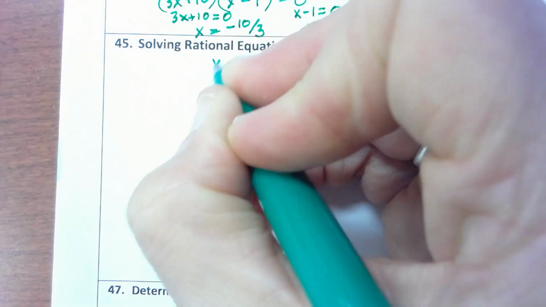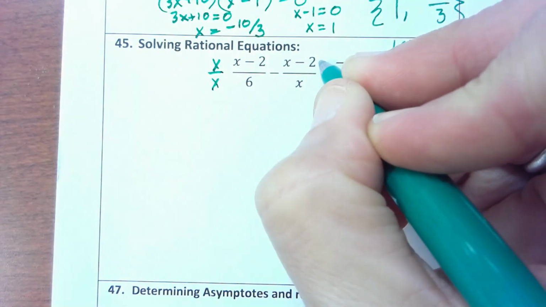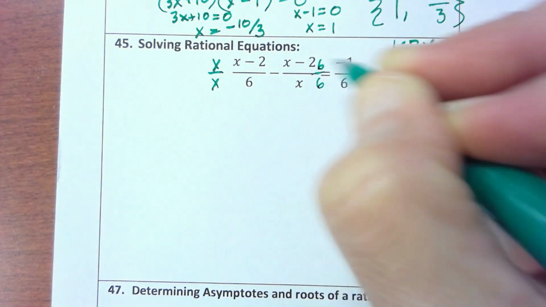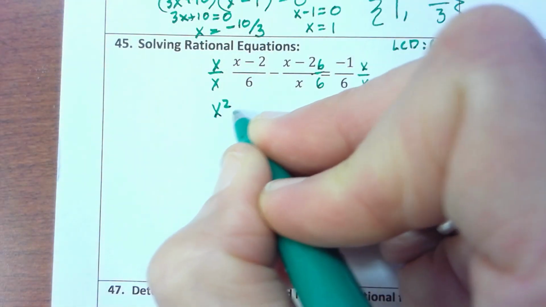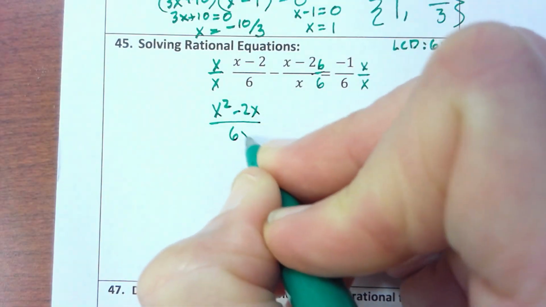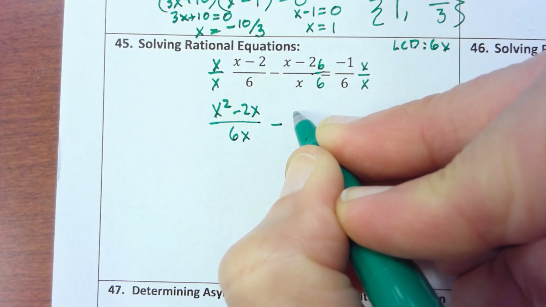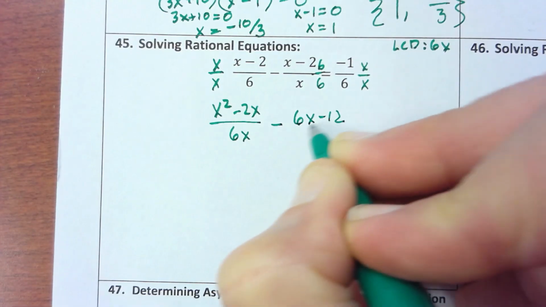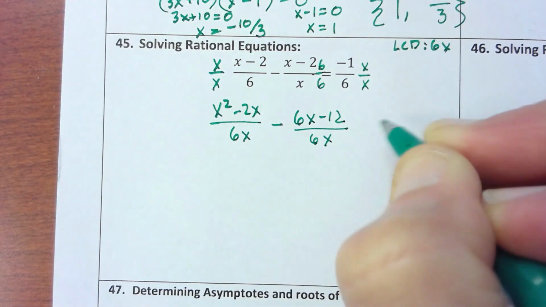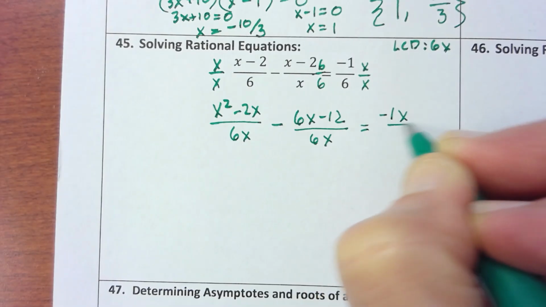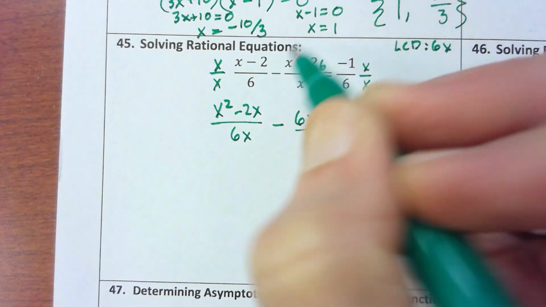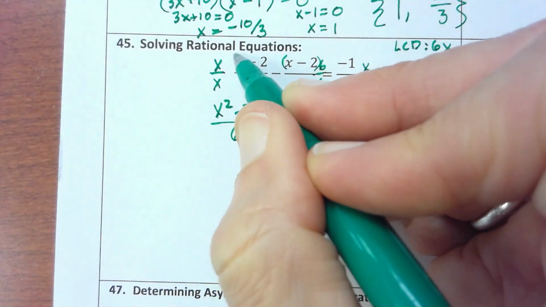So it's like this one needs an x, this one needs a 6, so multiply by 6 over 6, and this one needs x. So I'll do x squared minus 2x over 6x minus 6x minus 12 over 6x equals negative 1x over 6x. So I've got to make sure I got these guys in parentheses here.